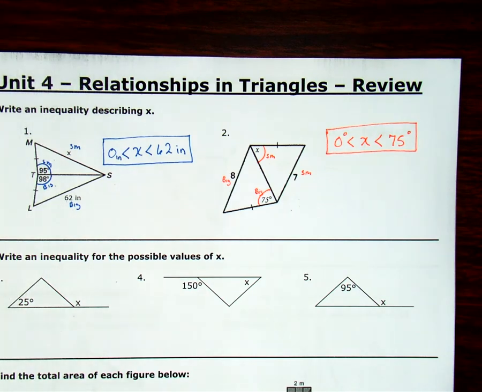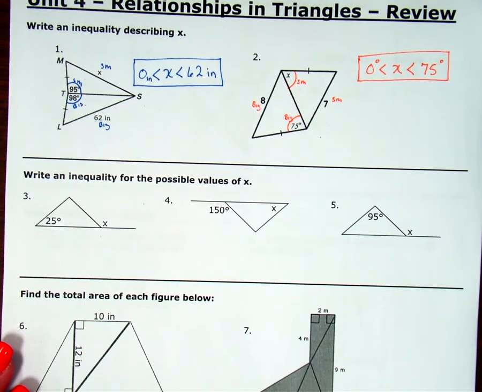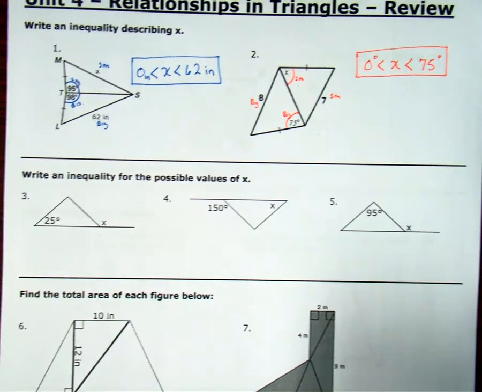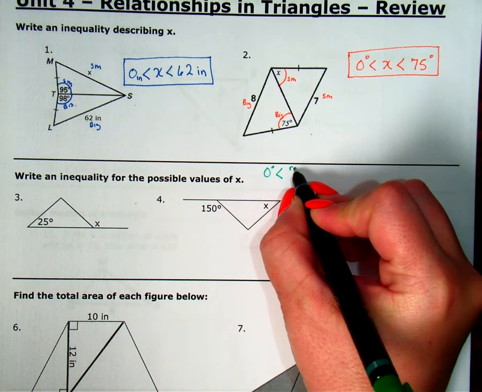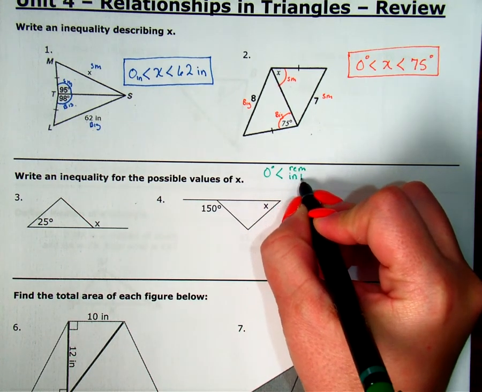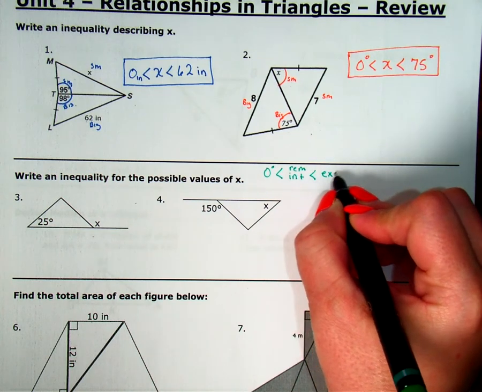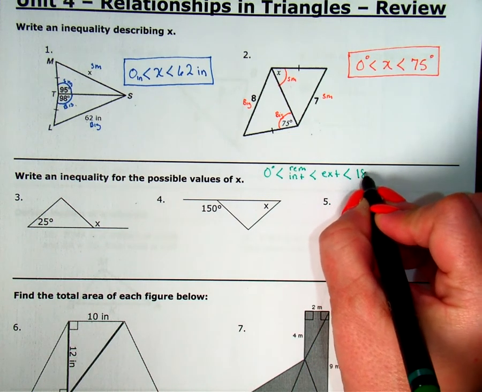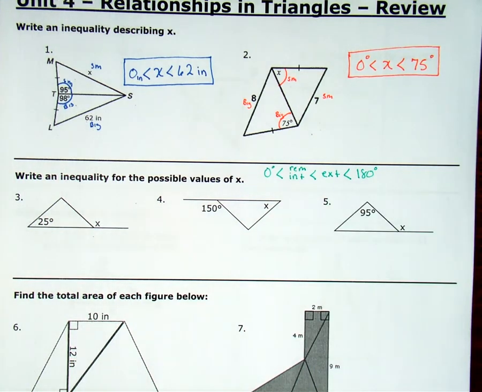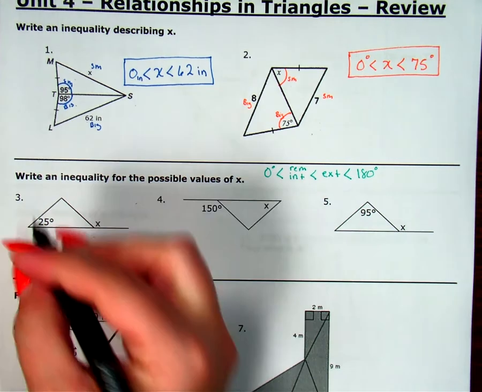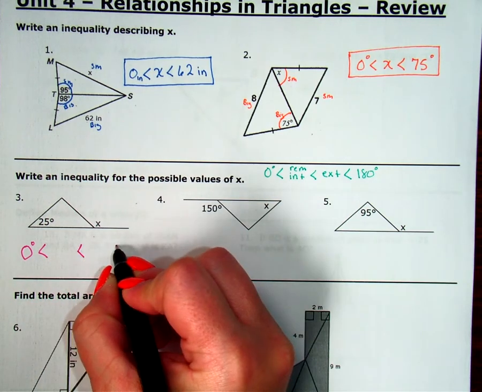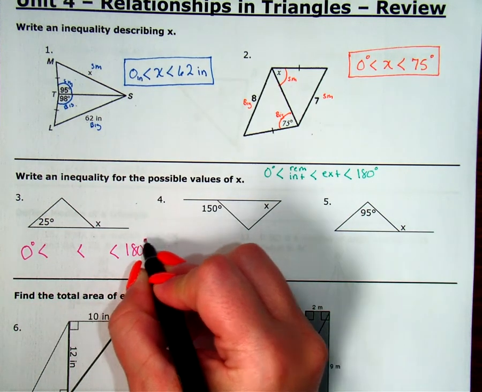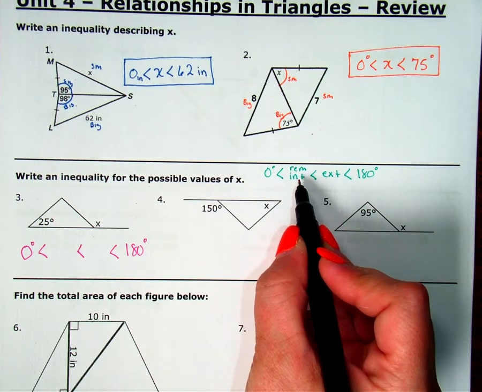Okay, let's look at the next section. Write an inequality for the possible values of x. In this one, we're going to use that 0 degrees is less than my remote interior angles, which are going to be less than my exterior angle, which is going to be less than 180 degrees. So to fill that in, I'm going to write it with just the 0 and the 180. 0 degrees less than 180 degrees.